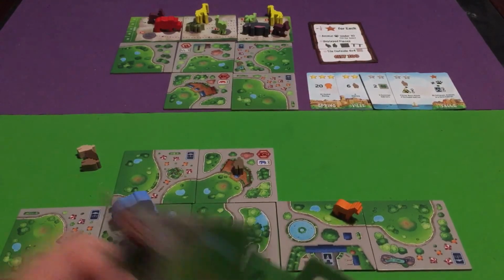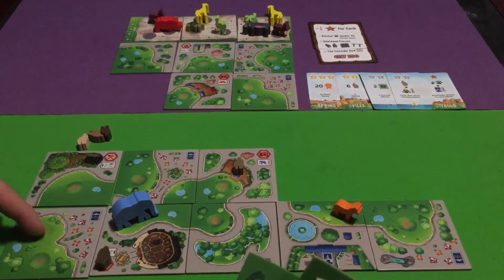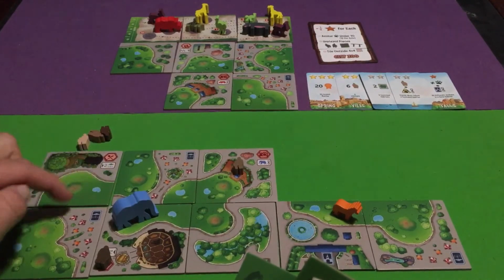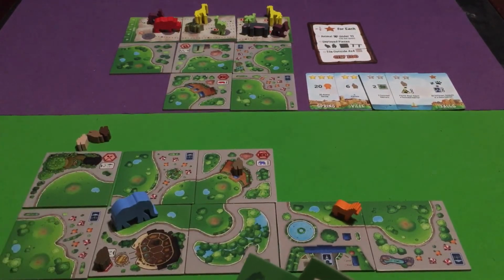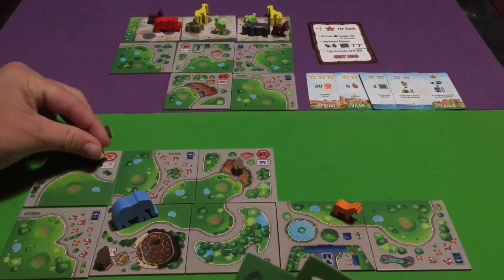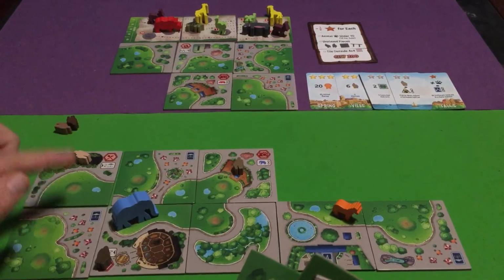If I had another restaurant, let's say I had a restaurant right here, and it had 2 sitting areas next to it as well, they can actually share the same sitting areas. So even though this one is adjacent to 2 and this one is adjacent to the exact same 2, I would still get to place a zoo visitor at this restaurant as well. So that is something to note.